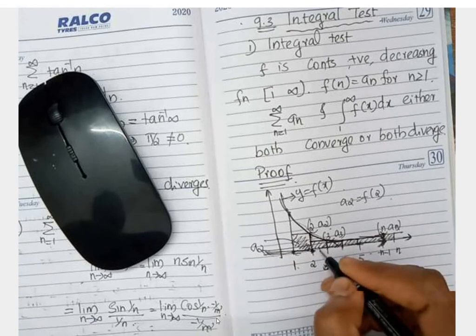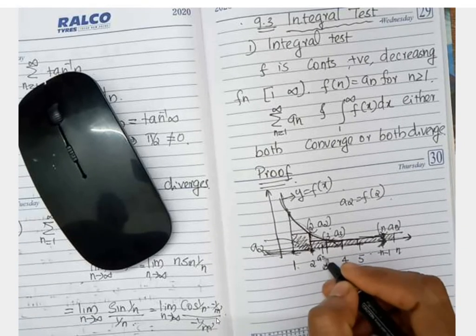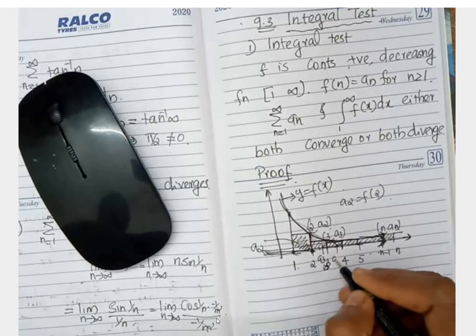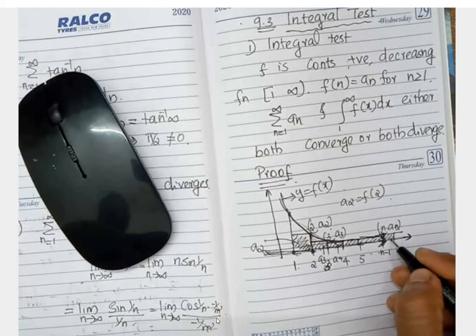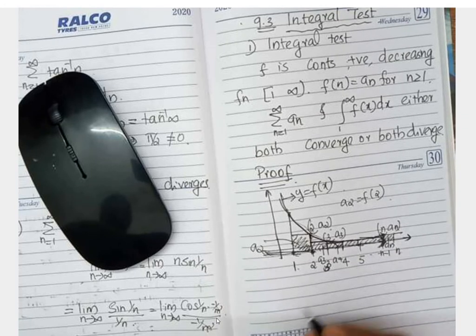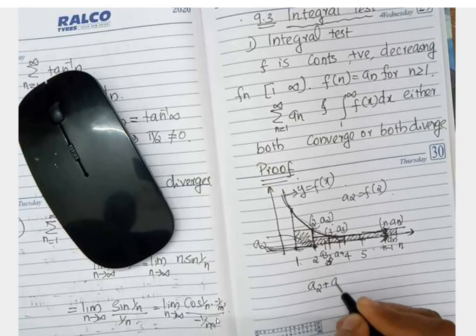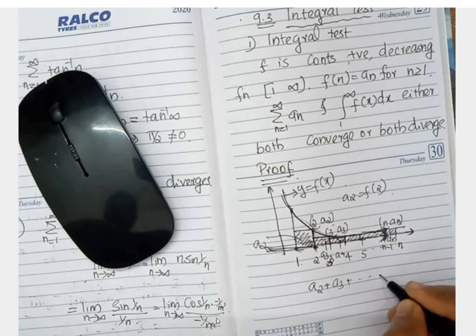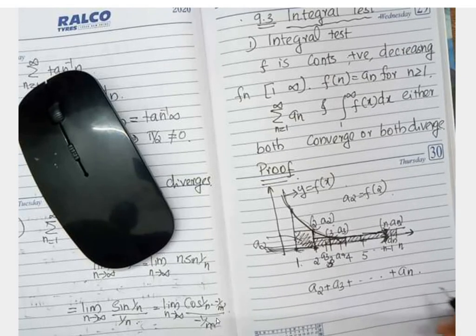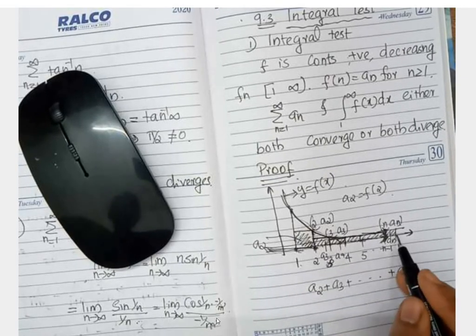The area of this rectangle is equal to A3. This is A4 and so on. The last one will be An. So the summation is A2 plus A3 plus etc. plus An. This is a summation of these areas, right?